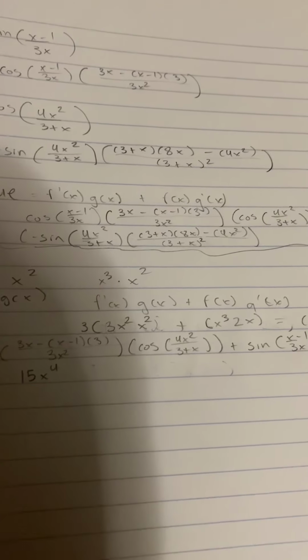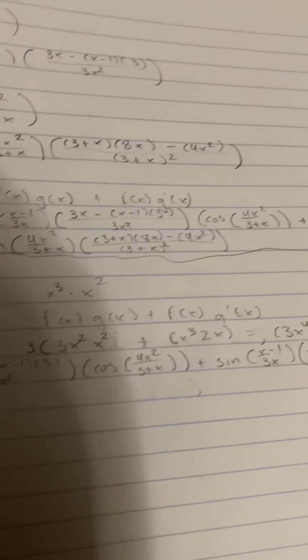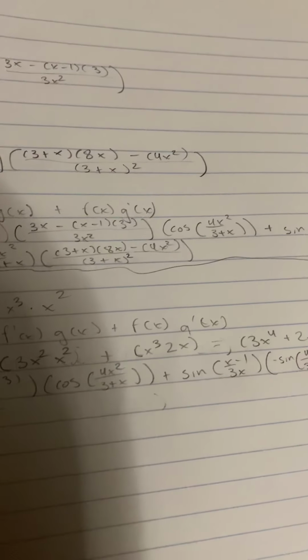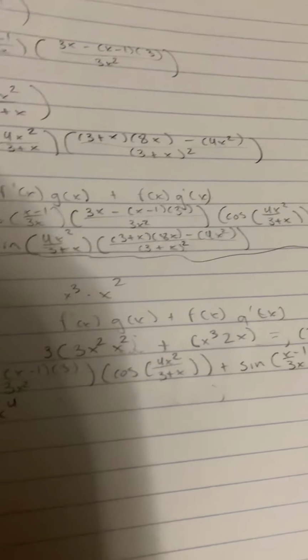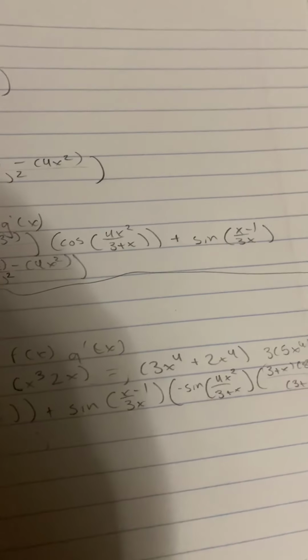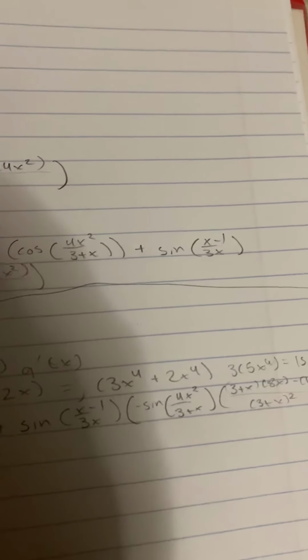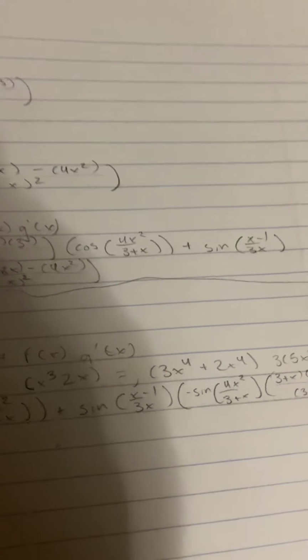F prime of x is 3x squared, then g of x, x squared. You guys know the product rule, plus f of x, x cubed, times g prime of x, 2x. Then this is all going to equal 3x to the 4th plus 2x to the 4th, which are like terms, so you can just add them up: 5x to the 4th. Then the 3 we took out earlier, let's multiply that. It's going to be 15x to the 4th.